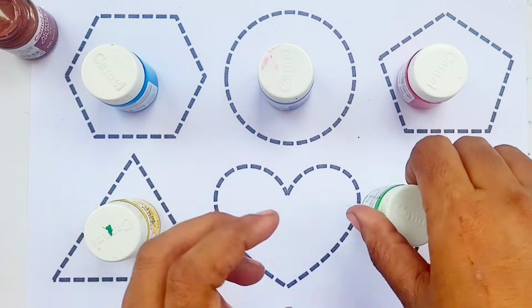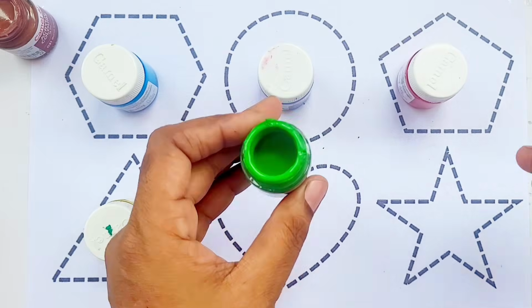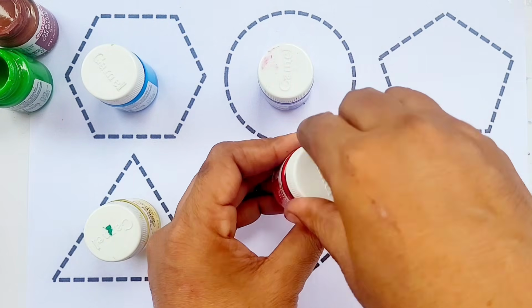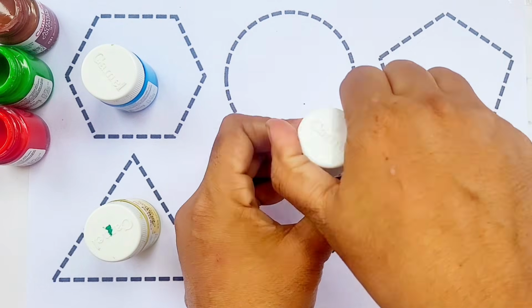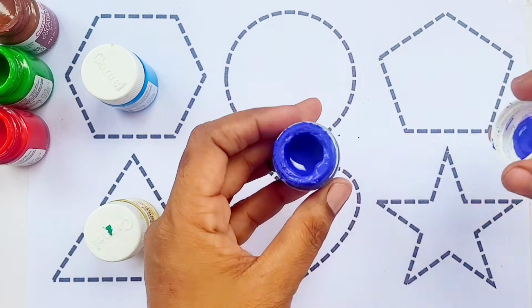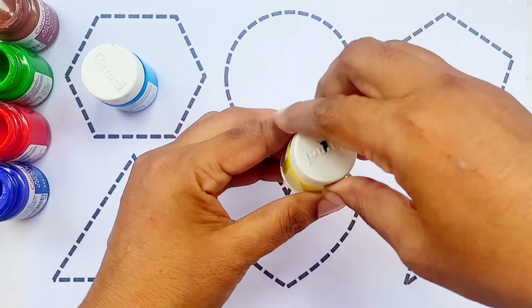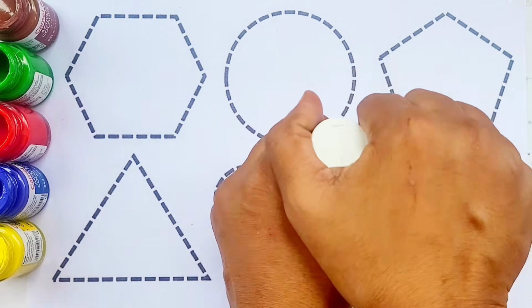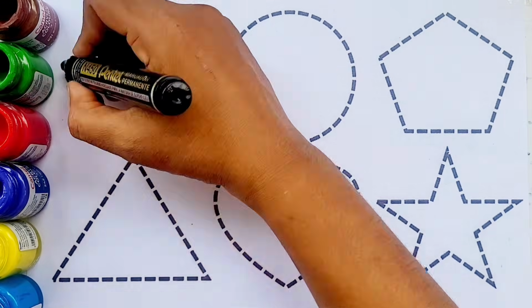This is brown color. Next one is green color. Red, violet, yellow color, sky blue color, kids.